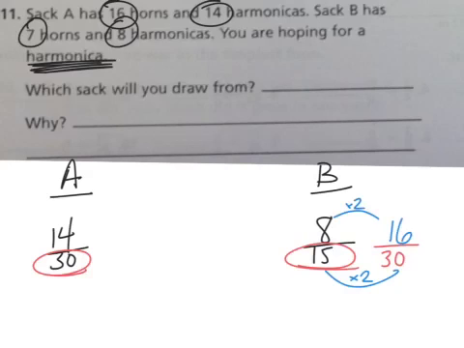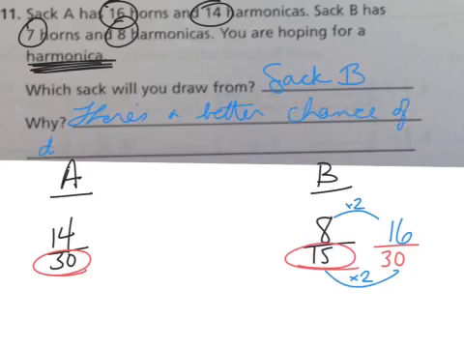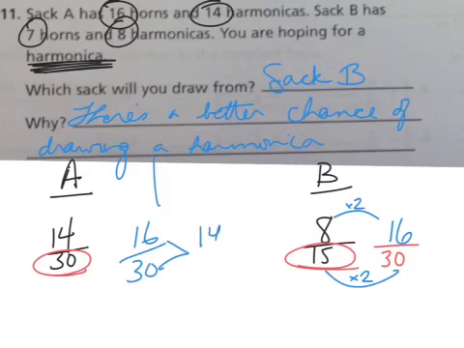So I have 16 out of 30 chances to get a harmonica in sack B, but only 14 out of 30 in sack A. So I would definitely choose sack B because there's a better chance of drawing a harmonica. Or you could say because 16/30 is greater than 14/30. Either of those would be correct.